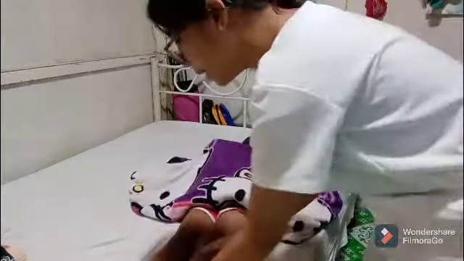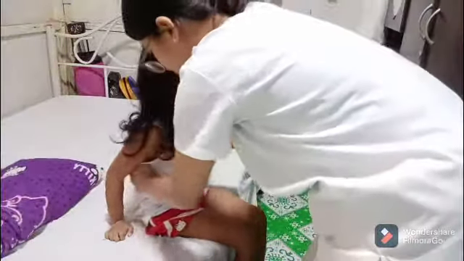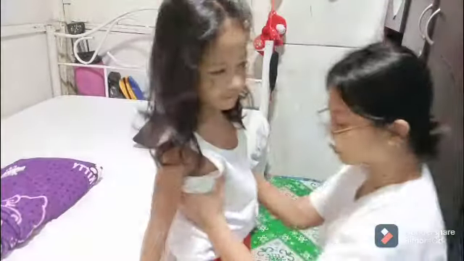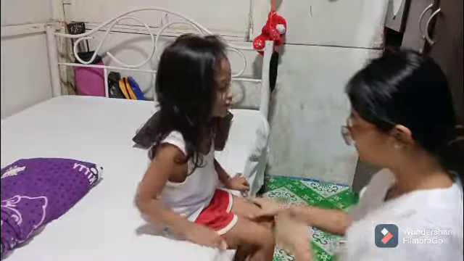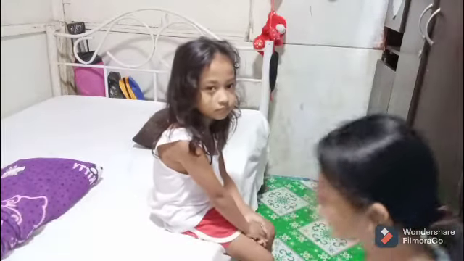Ask the client to sit at the edge of the examination table with the knee flexed at a 90-degree angle.